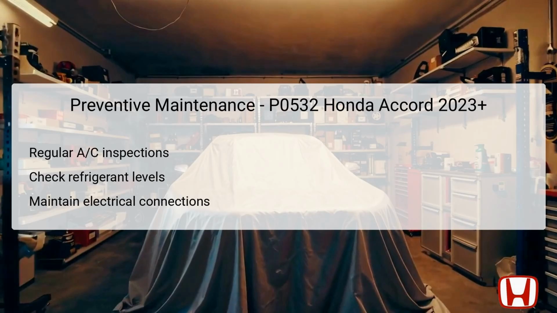and sensor readings. Maintain and clean electrical connections to prevent corrosion and wear, which can lead to diagnostic trouble codes, including P0532. Being proactive with maintenance can significantly enhance the longevity of the air conditioning system, allowing for a pleasant driving experience.